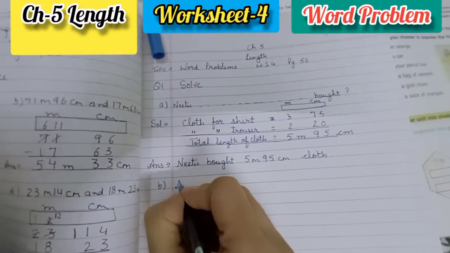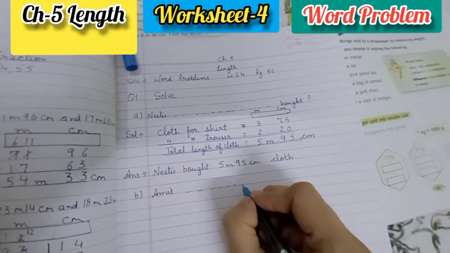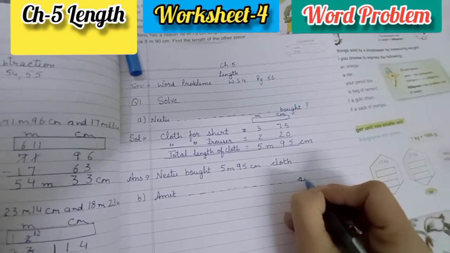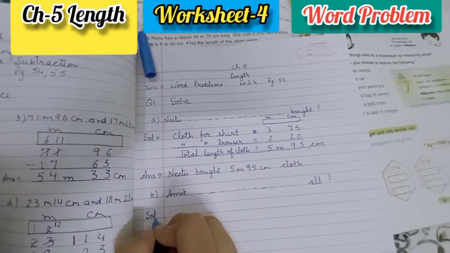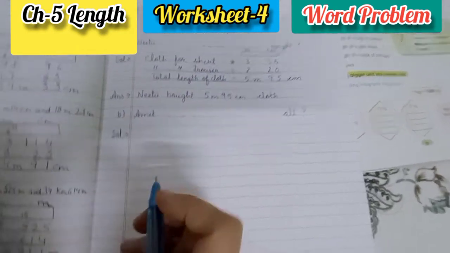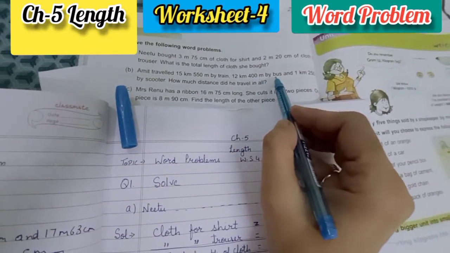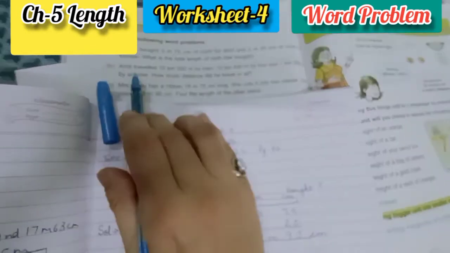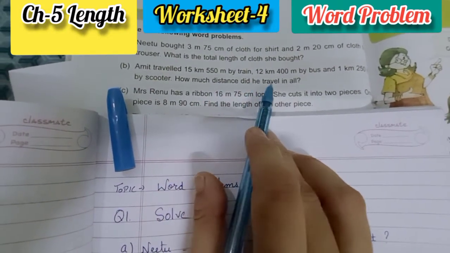So first of all write the first word, that is Amit, and the last word, that is all. Now do the solution of this question. So here Amit travelled by train, then by bus, then by scooter, and you have to find how much distance he travelled in all.